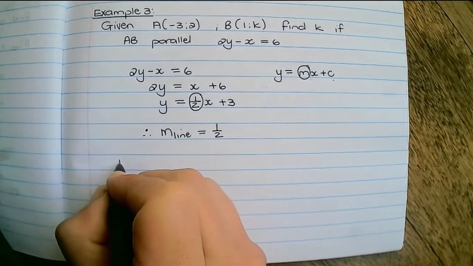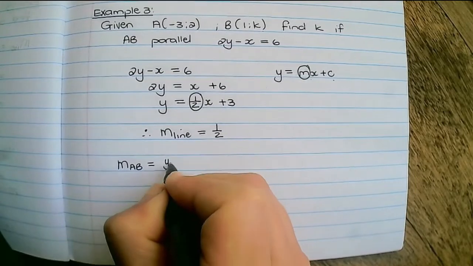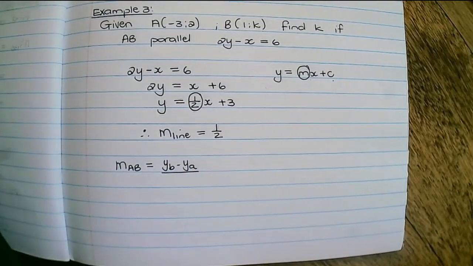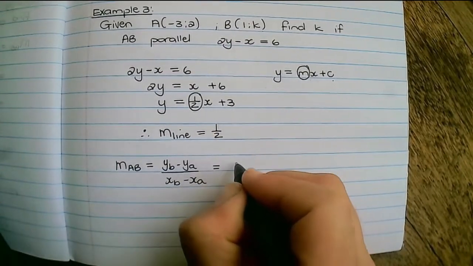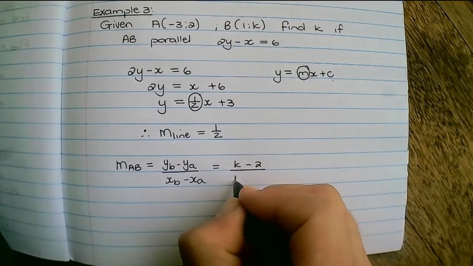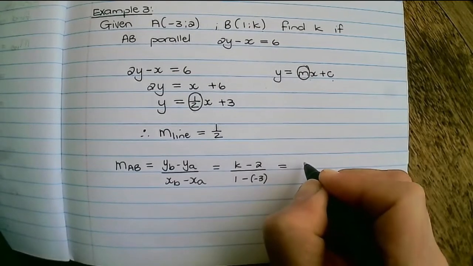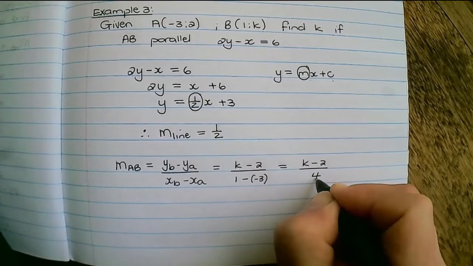I can also find the gradient of line AB. That's y of B minus y of A divided by x of B minus x of A. That is k minus 2 over 1 minus 3. And if I simplify, that is k minus 2 over 4.